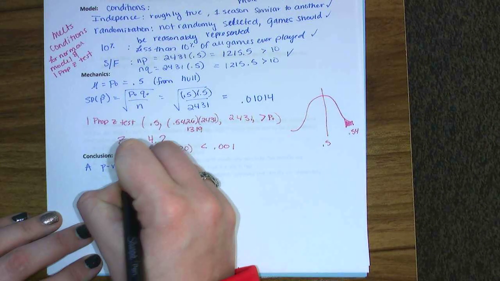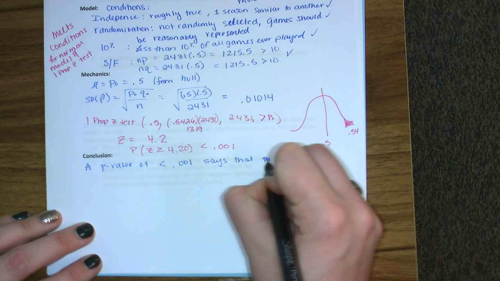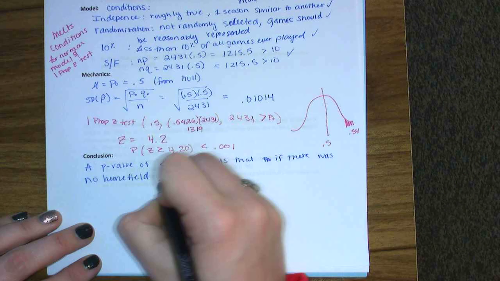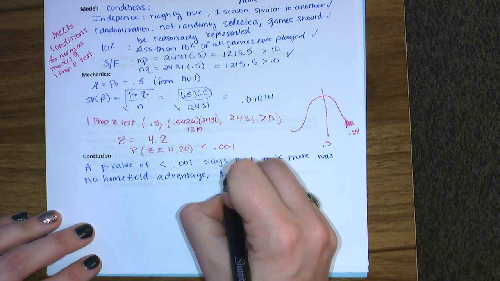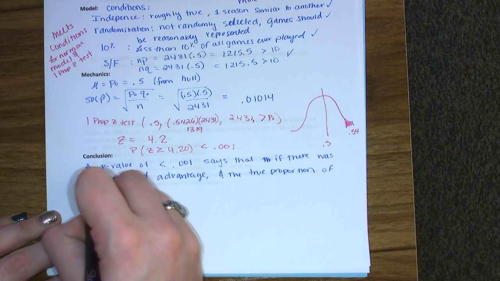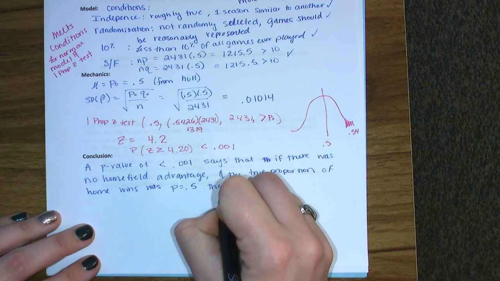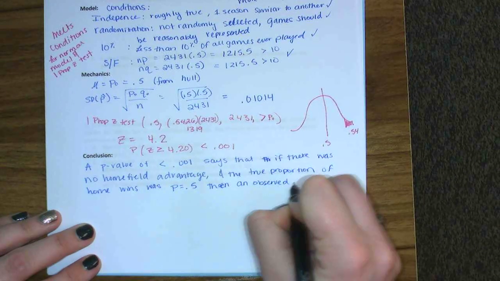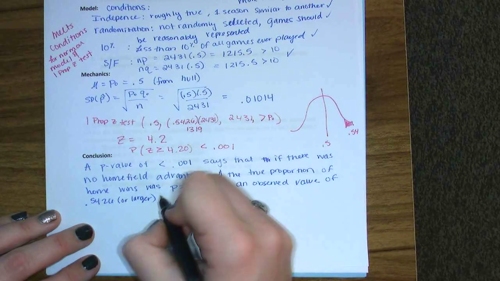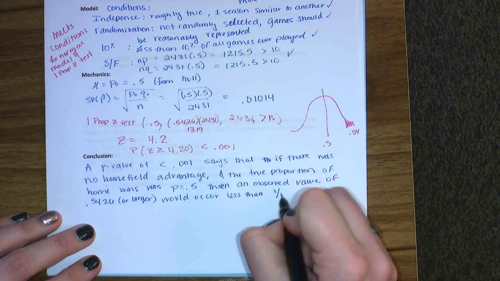So a p-value of less than 0.001 says that if there was no home field advantage and the true proportion of home wins was P equal to 0.5, then an observed value of 0.5426 or larger would occur less than 1 out of 1,000 times.